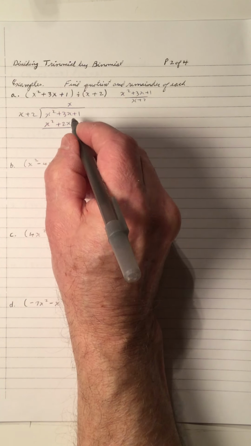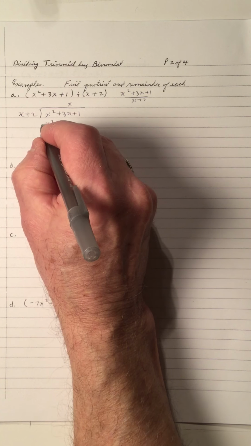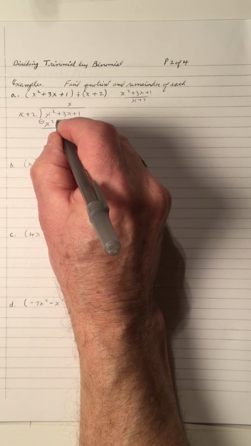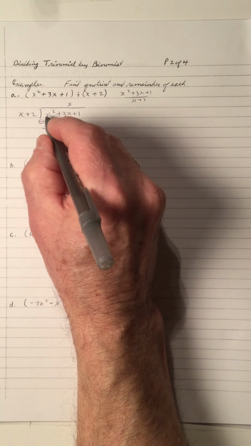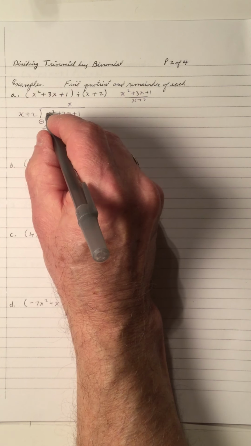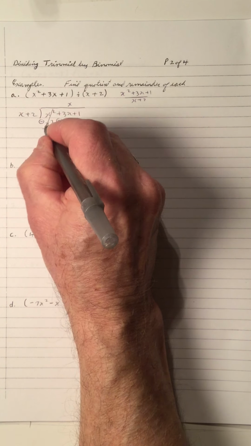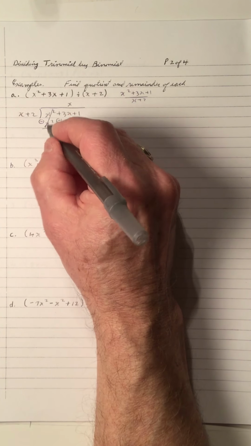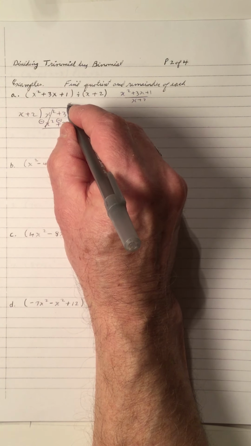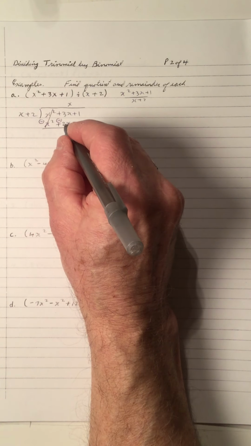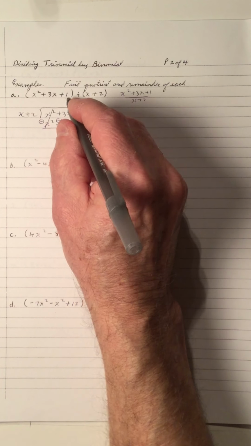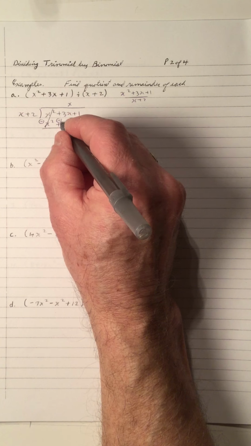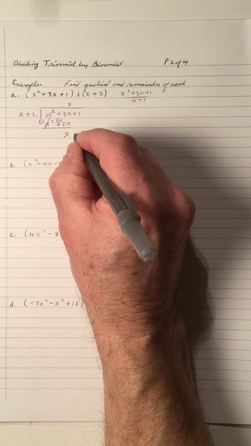Draw a line because we're going to subtract. When we subtract, we change the plus to a minus, and we change the plus to a minus. So 1 and a negative 1 cancels out. So you know you got it done right if the first terms are the same and they're canceling out. So let's continue. And we have positive 3, subtract 2 is 1x.